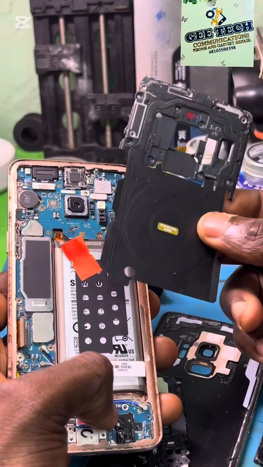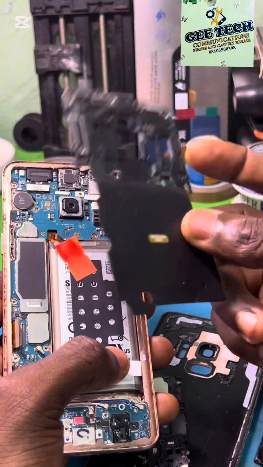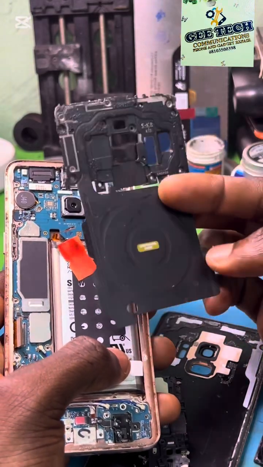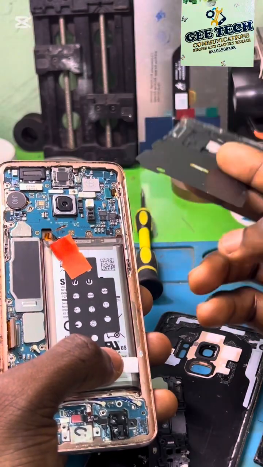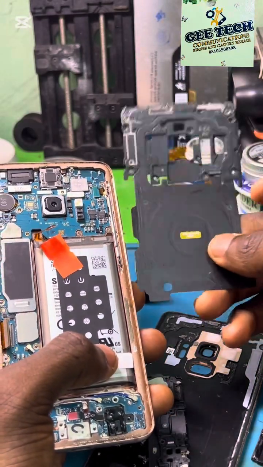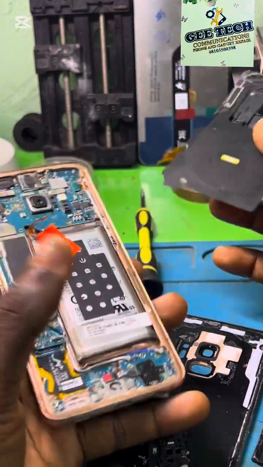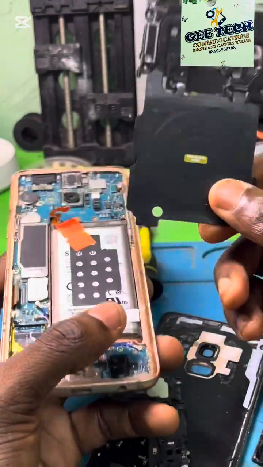So if it's not there, there's no way this is going to get missed. Unless it's a scrap phone where they just forgot to fit it, but if it's a working phone, without this the phone is not going to charge.